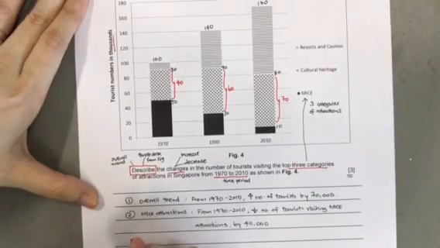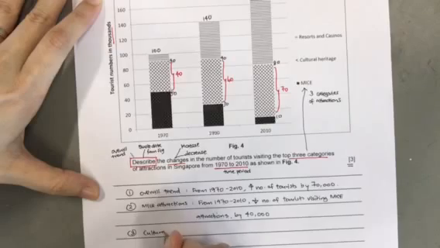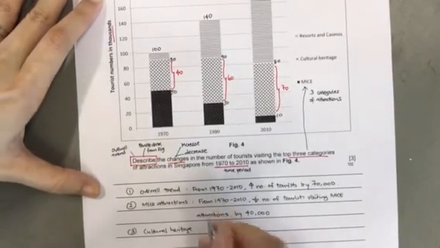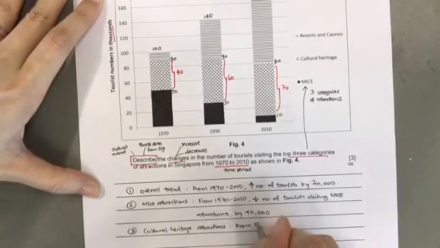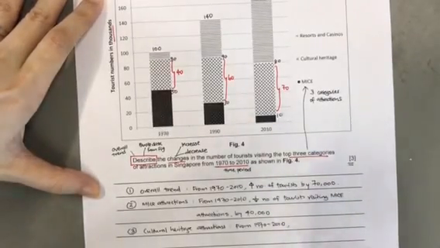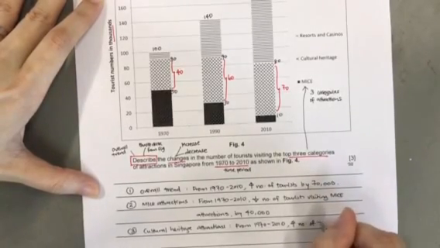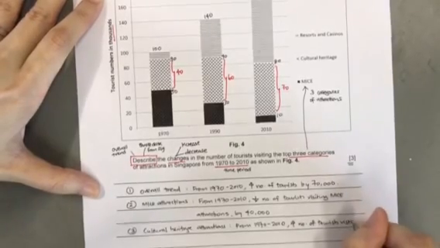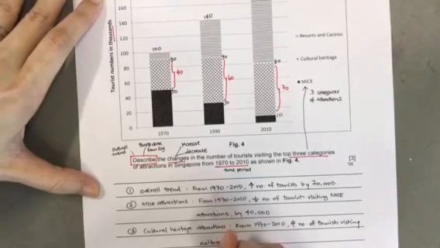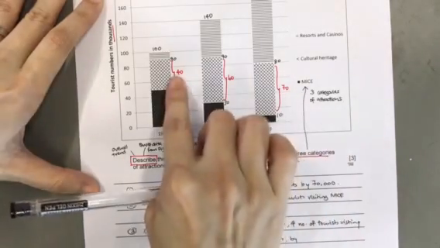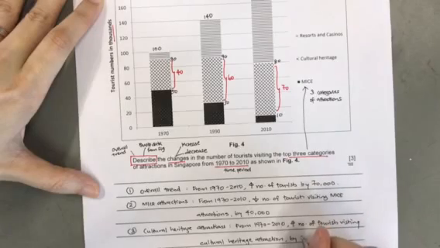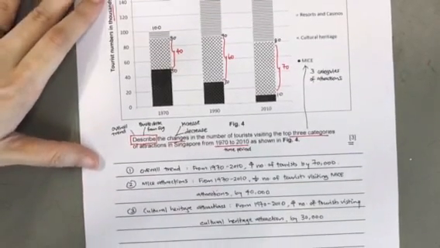So let's put down point number 3. Cultural heritage attraction, which is from 1970 to 2010, you see an increase in the number of tourists visiting cultural heritage attraction, and then the increase is by 70 minus 40,000, which is an increase by 30,000 tourists. That will be your third mark.